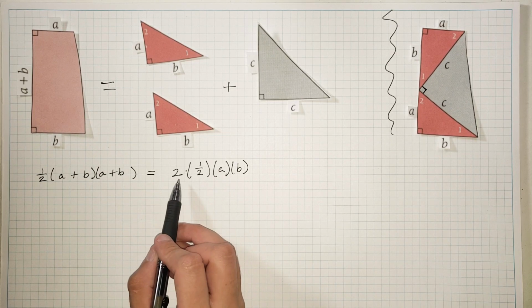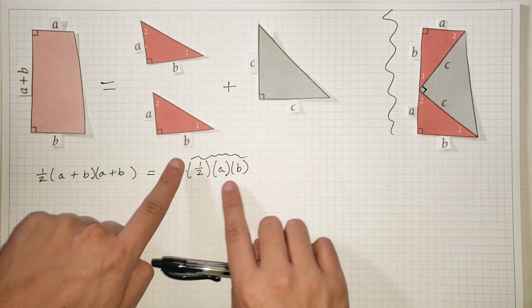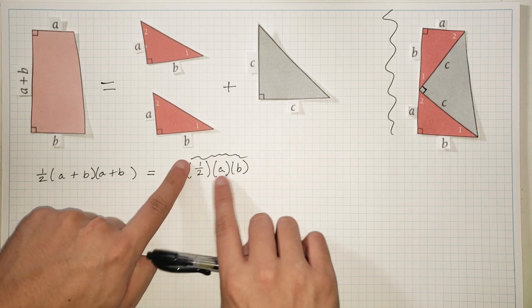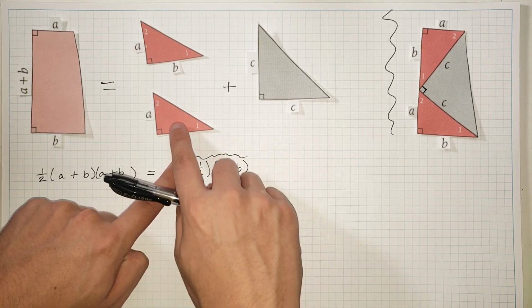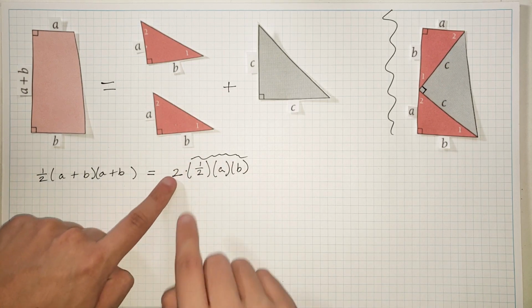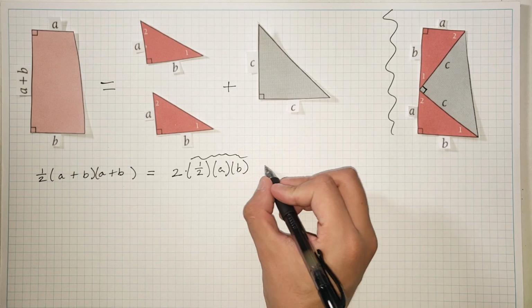All right, so I have two of these red ones. So here's one red one, but I have two of them. That's where this 2 is coming from. So this by itself is just one area for one of the red ones, right? 1/2 A times B. All right, but we have two of them, so we multiply by 2. So, okay, not that bad.